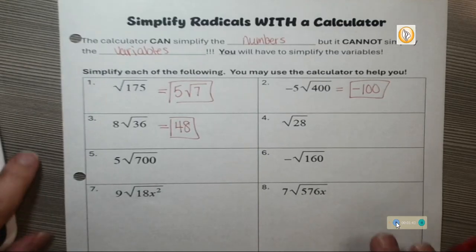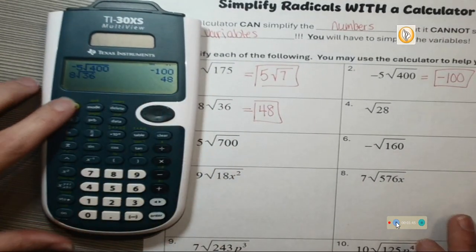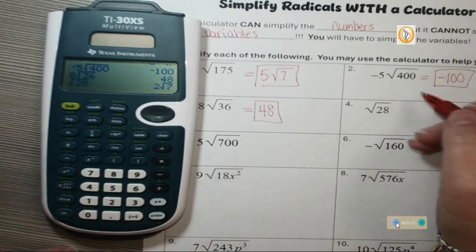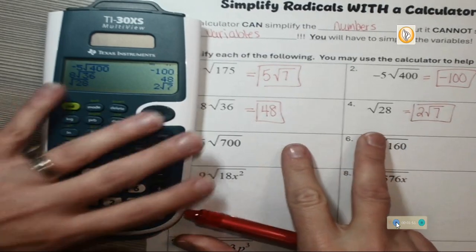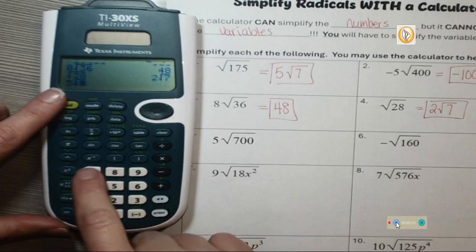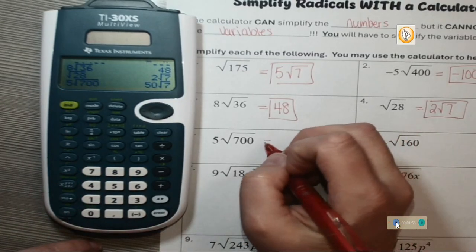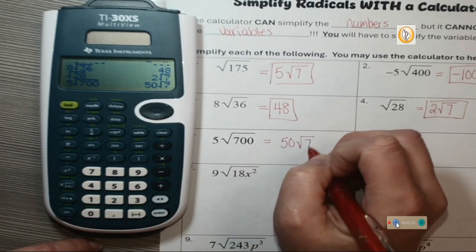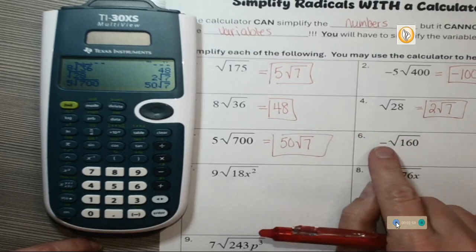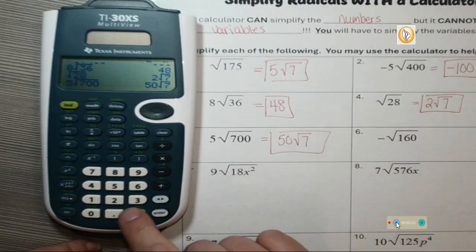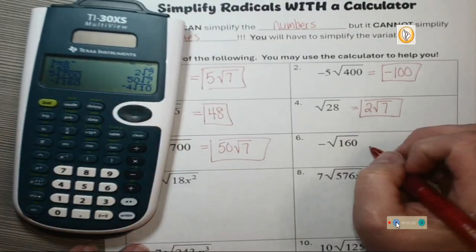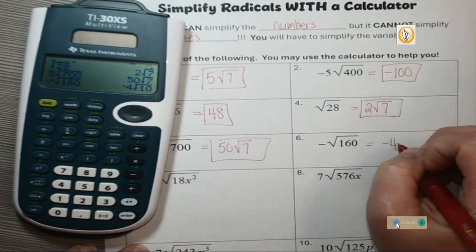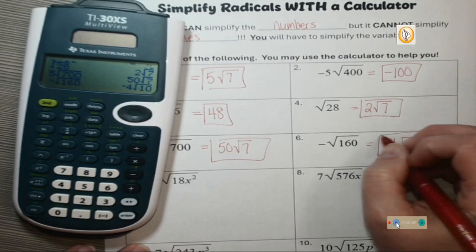All right, so let me get these other answers. The square root of 28 should give us 2 square roots of 7. And then we've got 5 square root of 700, which should give us 50 square roots of 7. And then make sure you don't lose your negatives. Negative square root of 160 should give you a negative 4 square roots of 10.